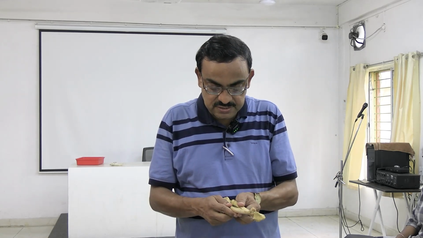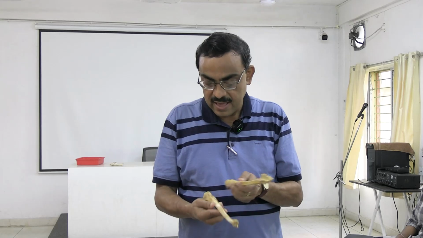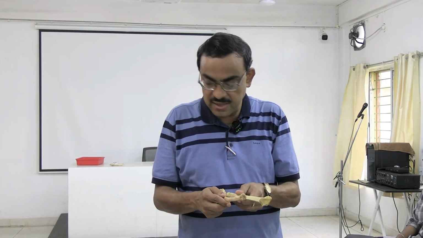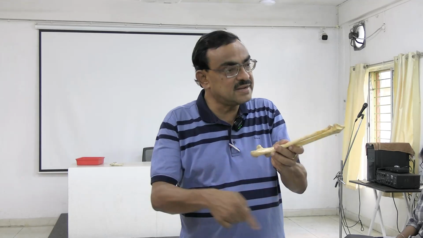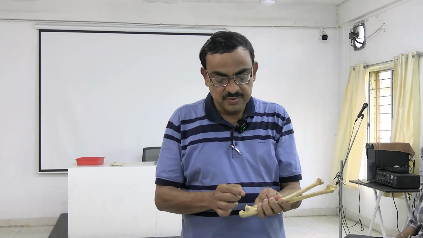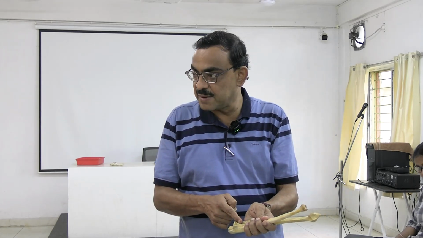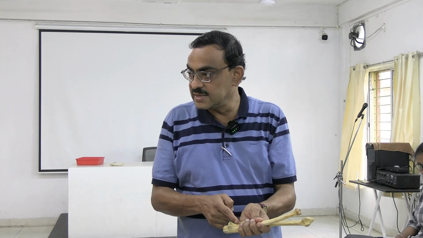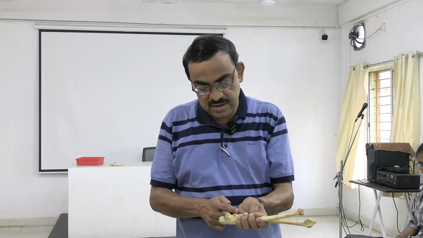So this is the articulation between the head and the radial notch of the ulna, and there should be one binder, one ligament. Actually, it is taking origin from the anterior part of the radial notch of the ulna.